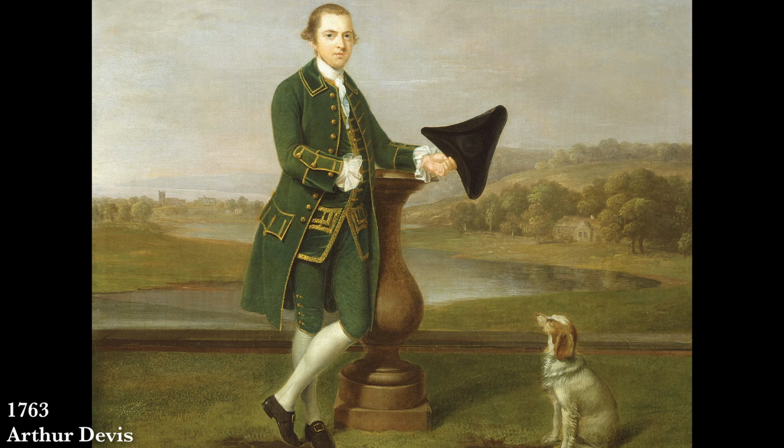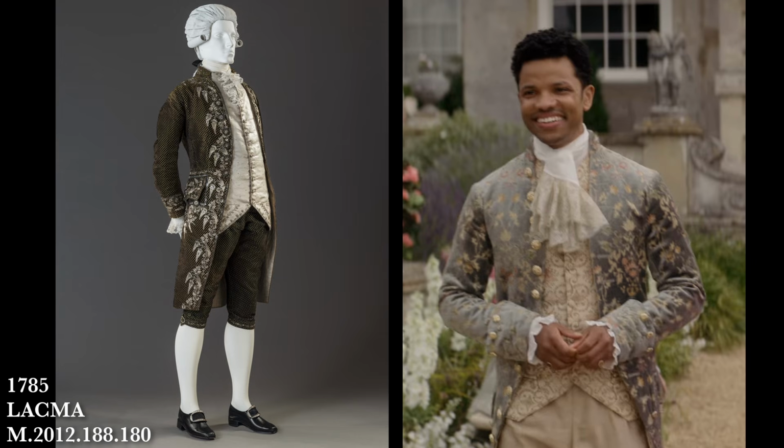The waistcoat, as I mentioned, is getting shorter and shorter as we go up. So by the 1760s, it's pretty decent length. By the 1780s, it's pretty darn short and actually will lose all of that length entirely as we get into the next century.